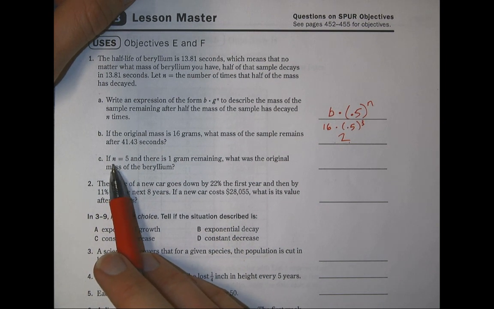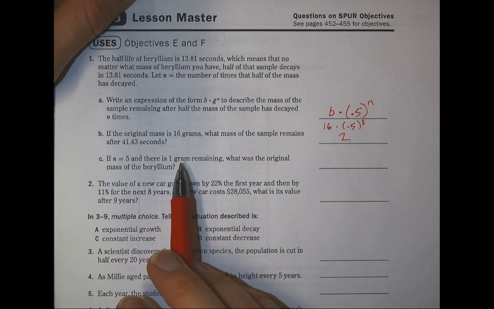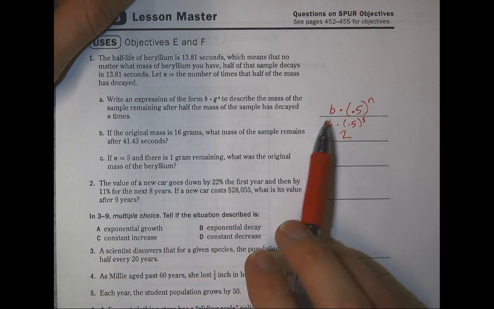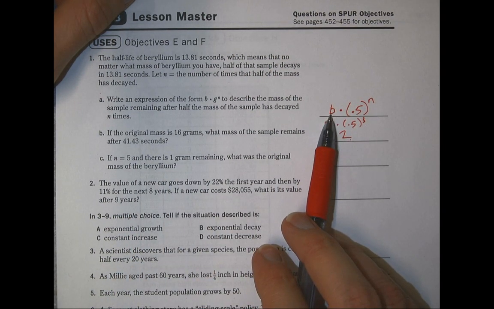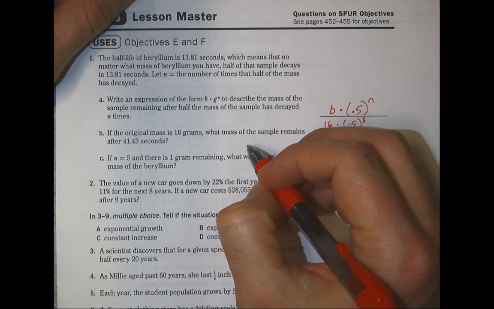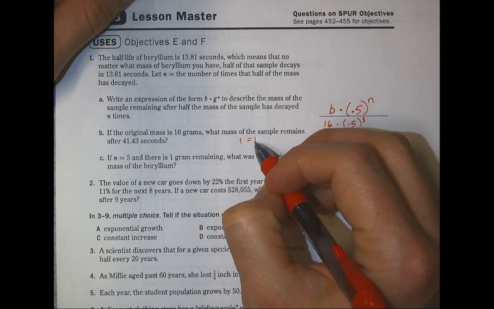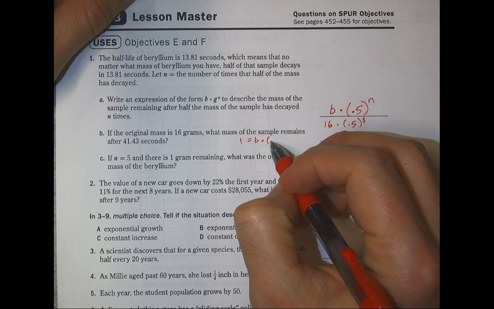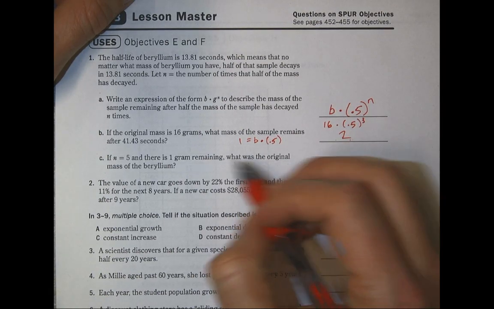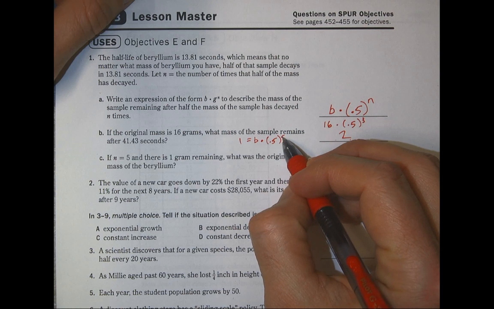All right, letter C. If n equals 5 and there's 1 gram remaining, what was the original mass? So we don't have B. We're going to be given all the rest of the information. So we know that it's going to equal 1. We don't know what B is. We know it's half-lifing, so that's always 0.5. And we know n was 5.